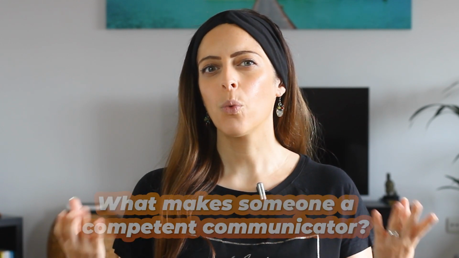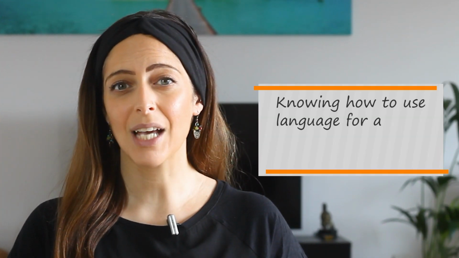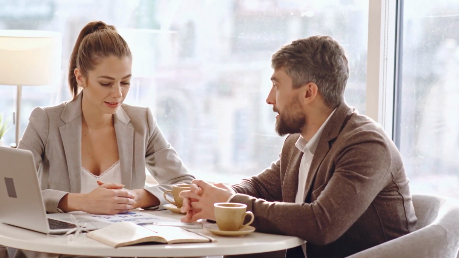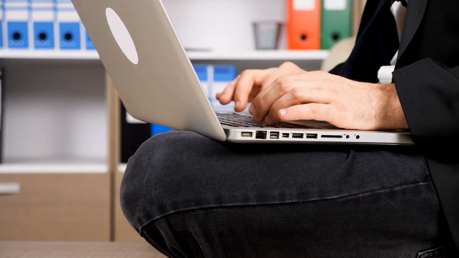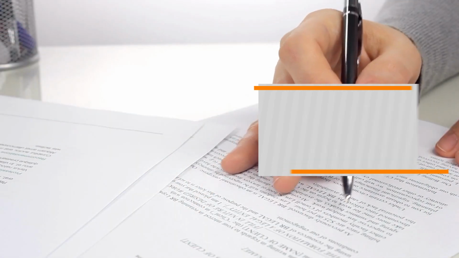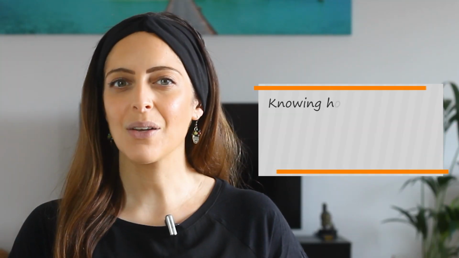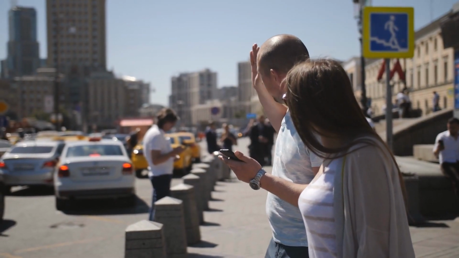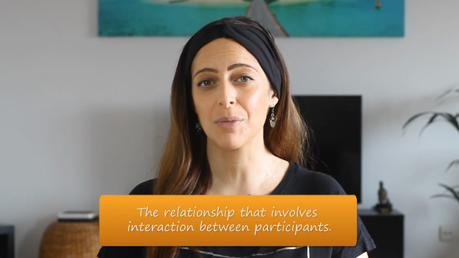You might be wondering though, what makes someone a competent communicator? According to Jack C. Richards, communicative competence includes the following aspects of language knowledge: knowing how to use language for a range of different purposes and functions, knowing how to vary our use of language according to the setting and the participants, for example, knowing when to use formal and informal speech or when to use language appropriately for written as opposed to spoken communication, knowing how to produce and understand different types of texts, for example, narratives, reports, interviews, conversations, knowing how to maintain communication despite having limitations in one's language knowledge, for example, through using different kinds of communication strategies.